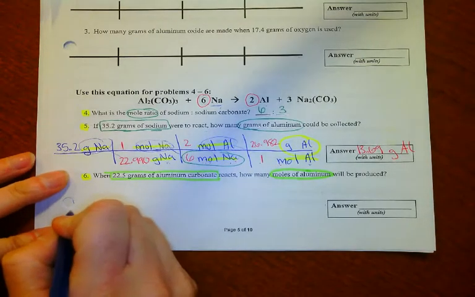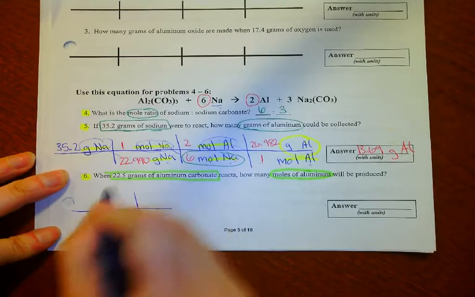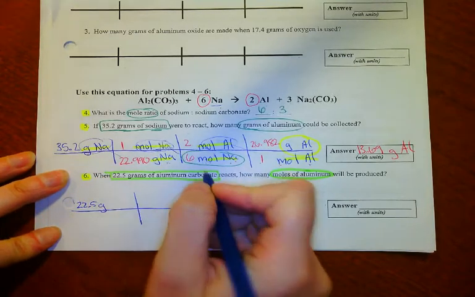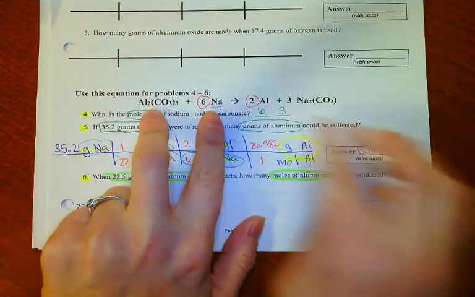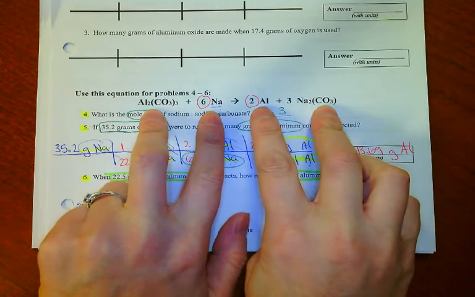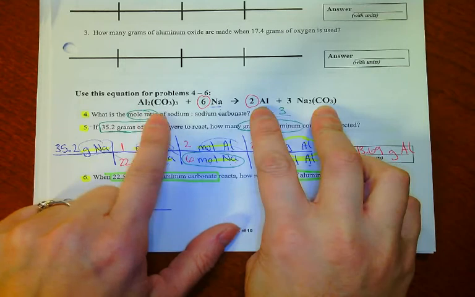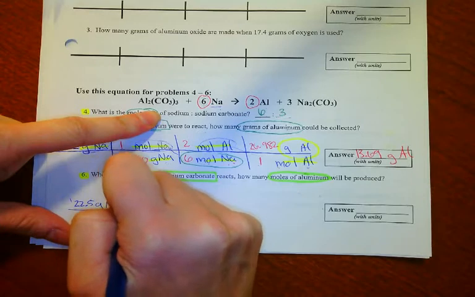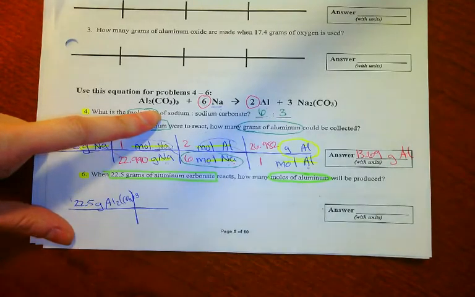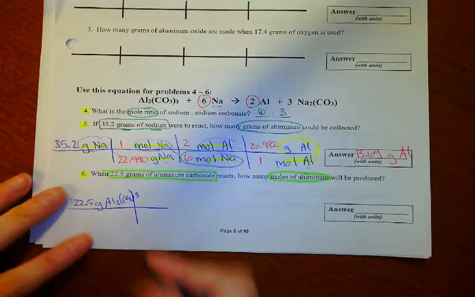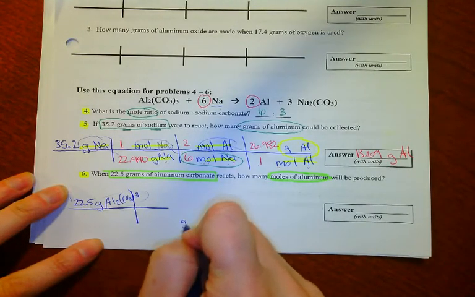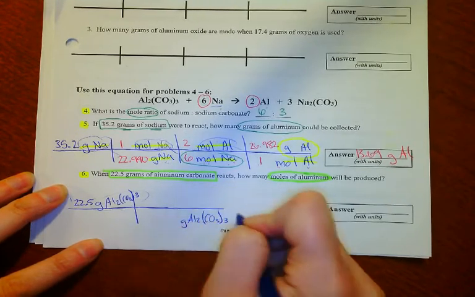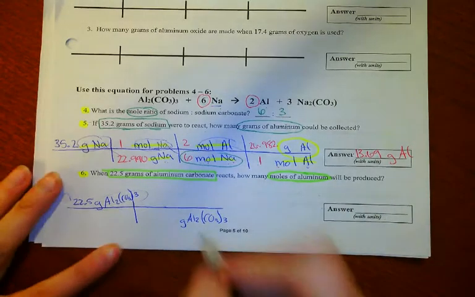I'm still going to start all the way over here so I don't have issues. I'm going to put 22.5 grams aluminum carbonate. I'm going to come up here, just like I did on number 4, and figure out one of these 4 things is aluminum carbonate. Heyo, that's aluminum stuck to something else. So that's my formula I want to use. Al2(CO3)3. And that's going to happen. Okay. I write down my units. Grams, Al2(CO3)3.